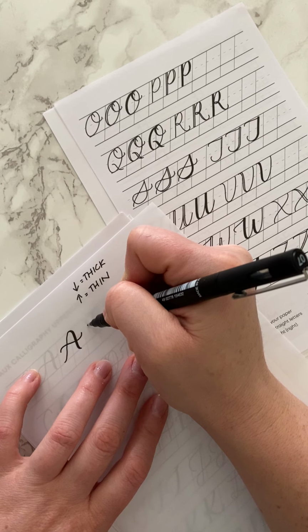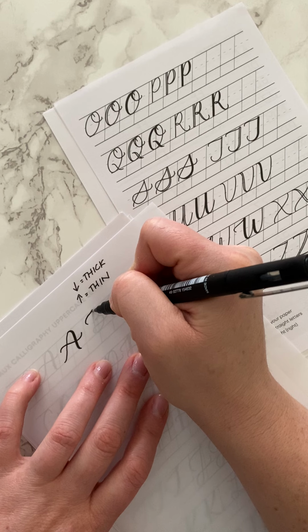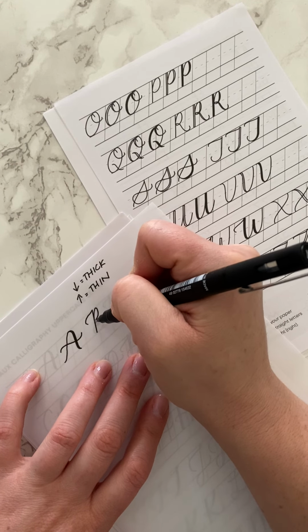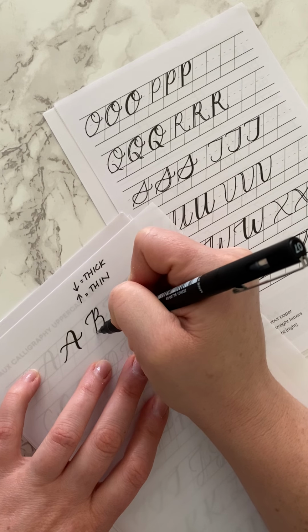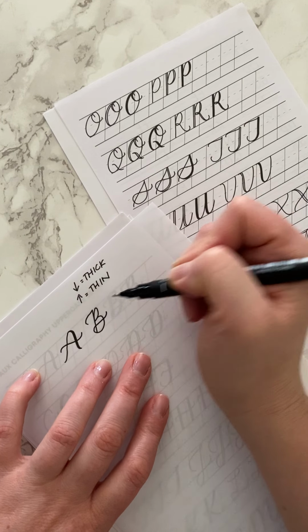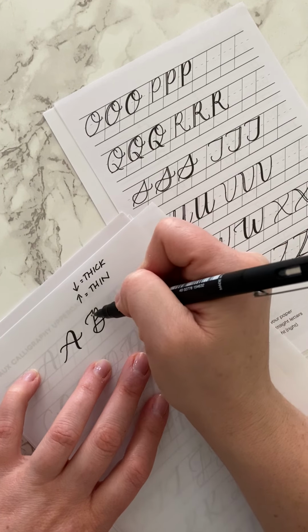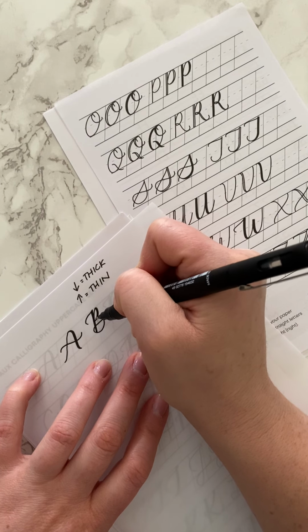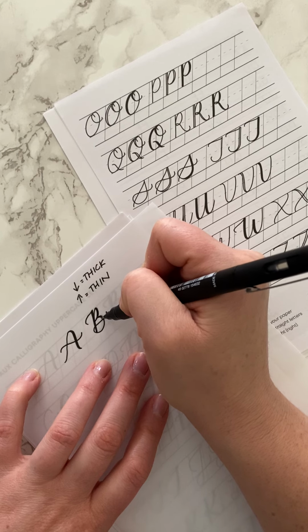So the next letter is a B. This one has a little upstroke, downstroke, and then two kind of O forms stacked on each other. And then we'll loop back around. And the portions where we're moving our pen down are going to be here, and here, and here.